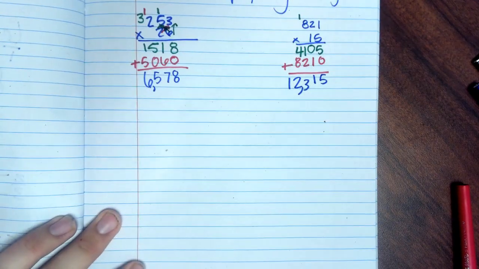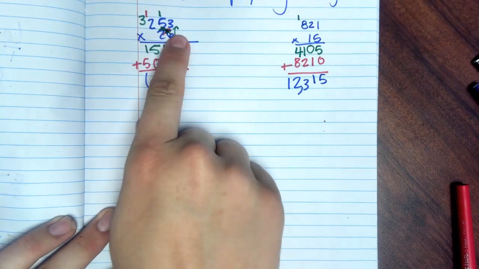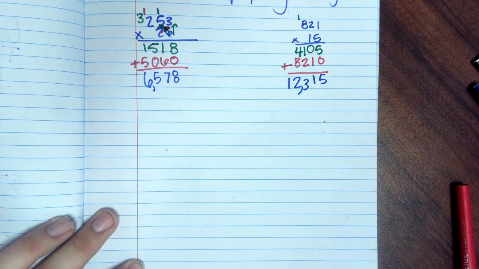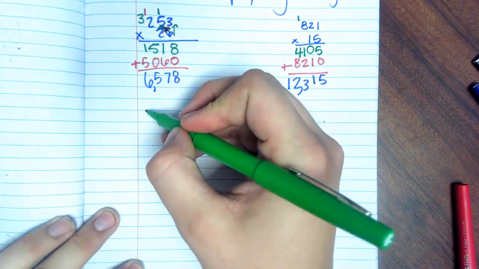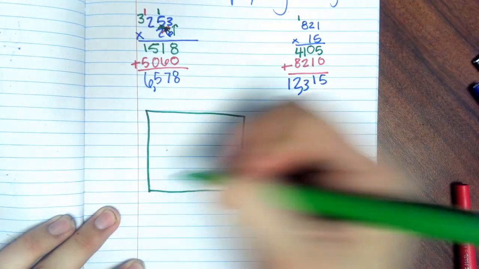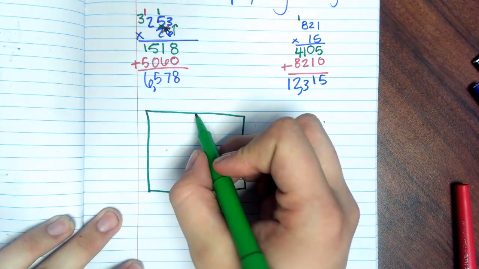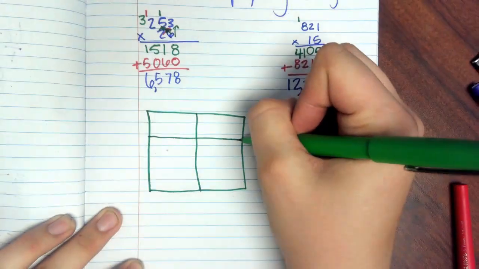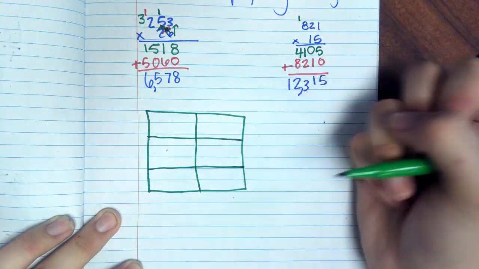So I'm going to slide my paper down. Because I have a 3-digit by a 2-digit, it's not going to look like it did when we were in 4th grade and we could just have 4 boxes. It's going to look a little bit different. We're going to set it up as one box. I know up top I'm going to have 2 numbers, and on the side I'm going to have 3, so I'm going to need to have 6 total boxes.